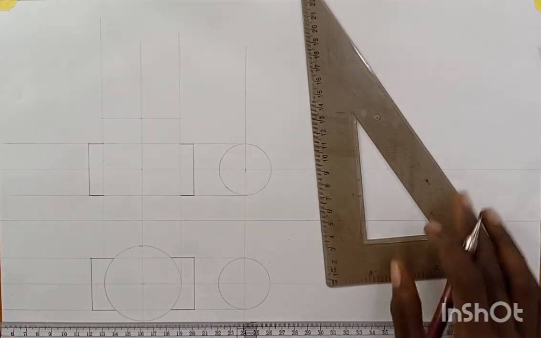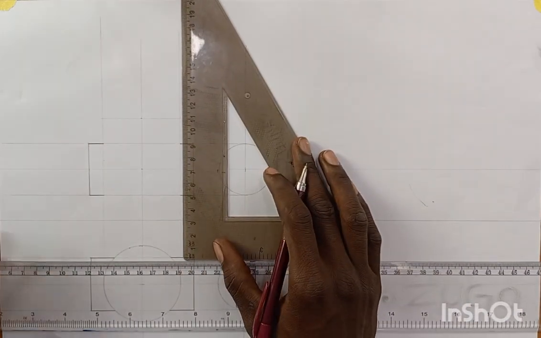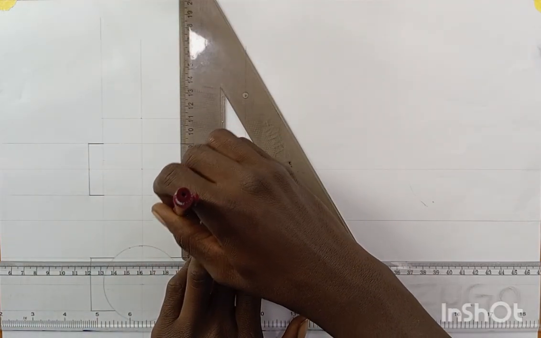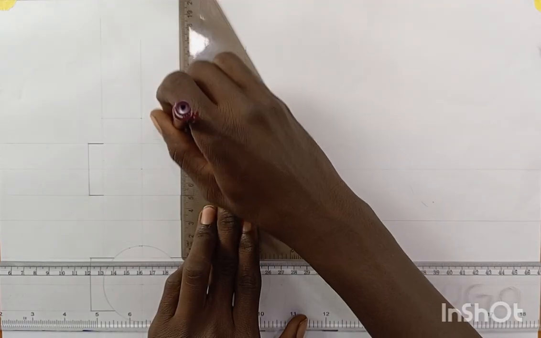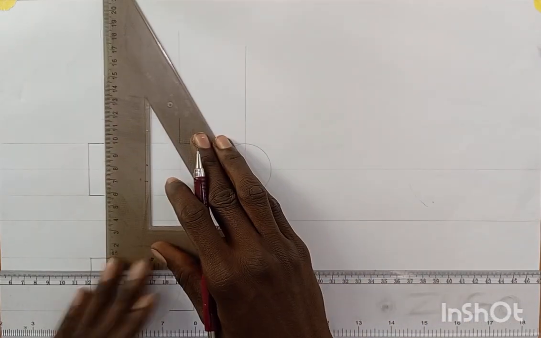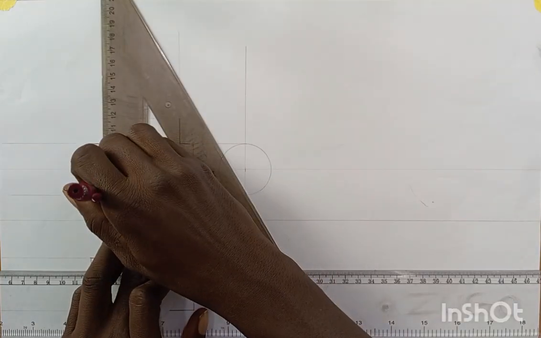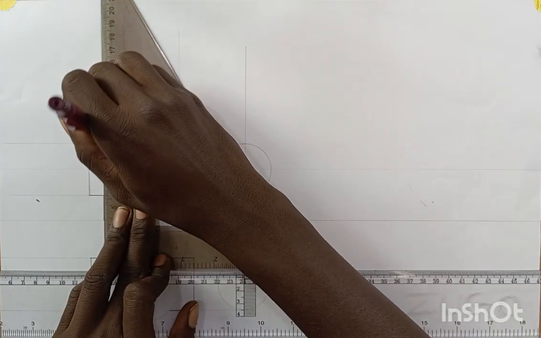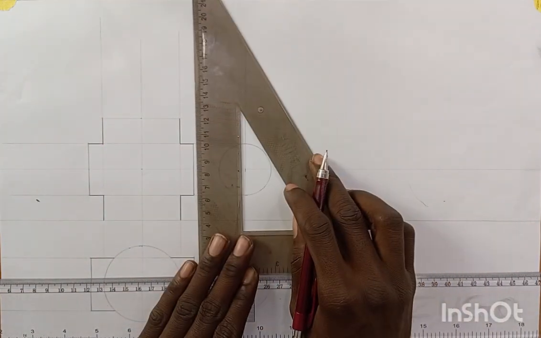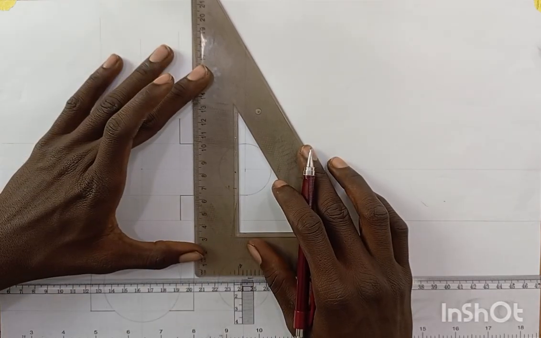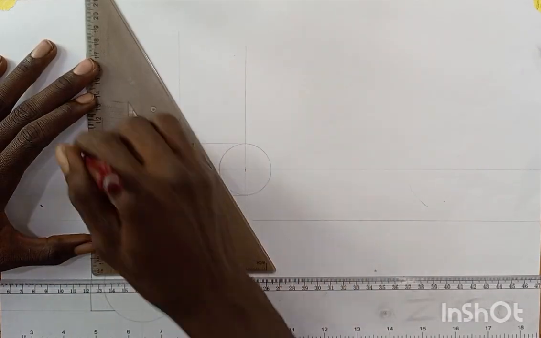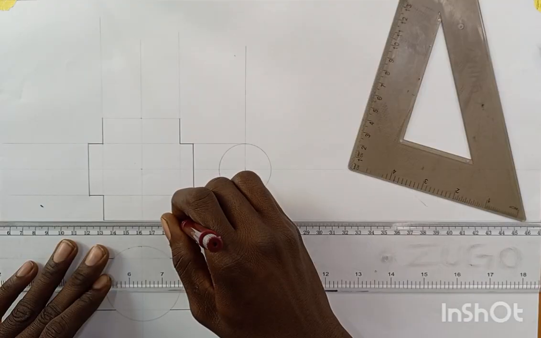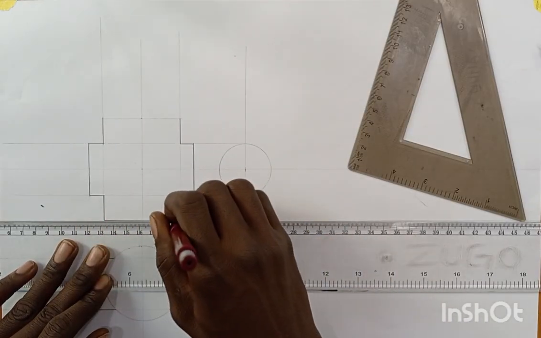Okay, so let me darken the vertical cylinder also. Okay. This more dark. Okay.